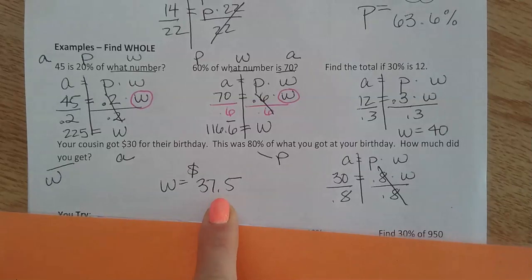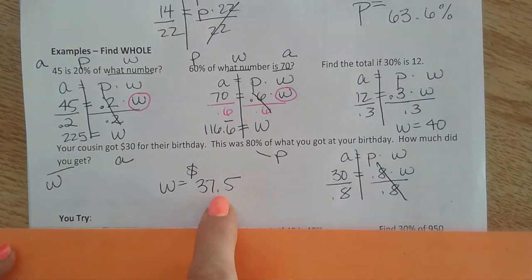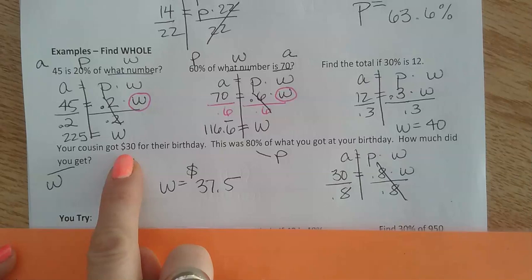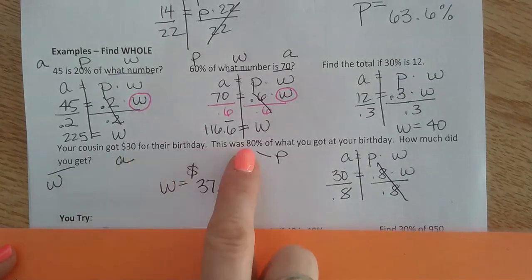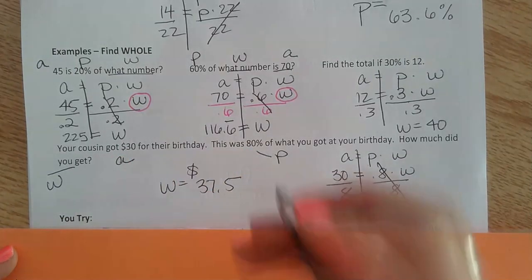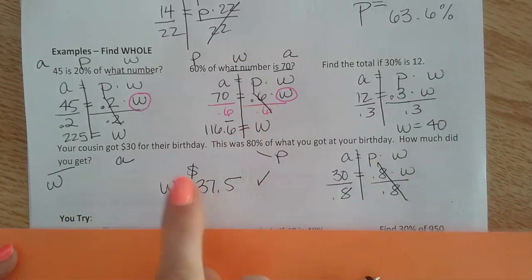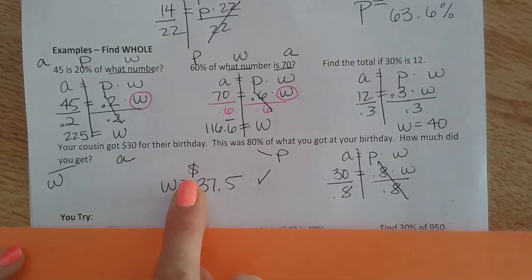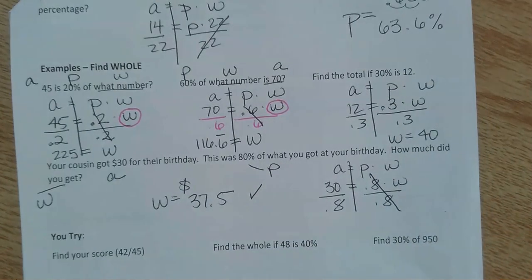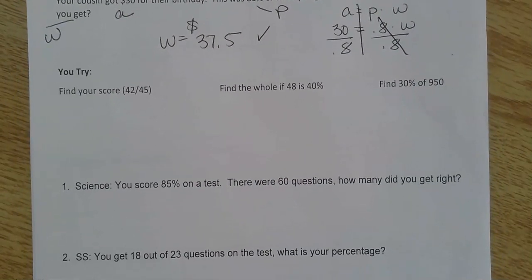Remember, if it's a story problem, number one, make sure it's reasonable. Your cousin got 30, you got 37, your cousin got 80% of what you got. Yep, that checks. And number two, make sure it's labeled. Any story problem, your final answer should have a label. In this case, dollar sign.